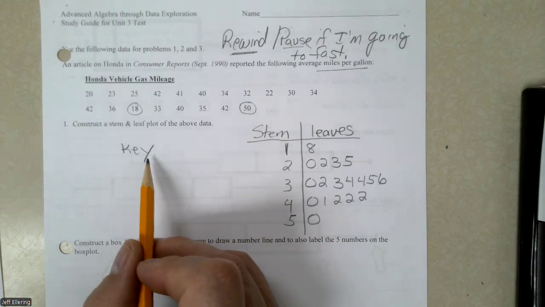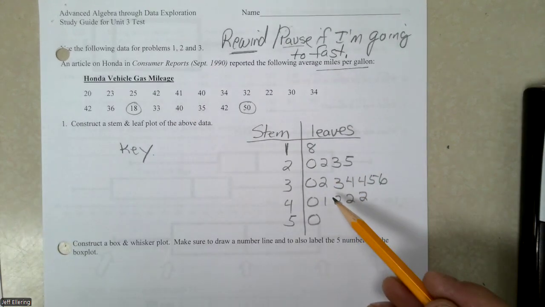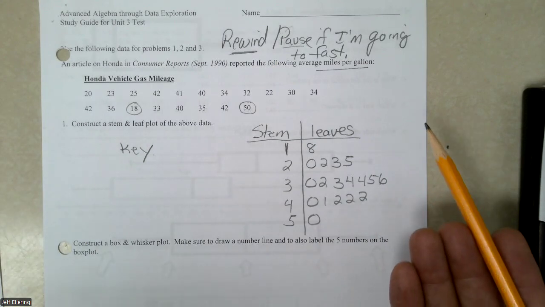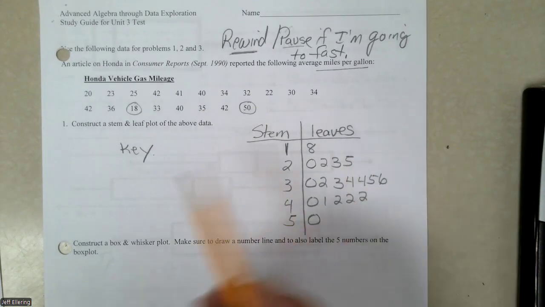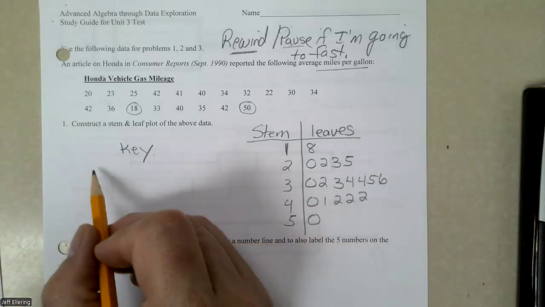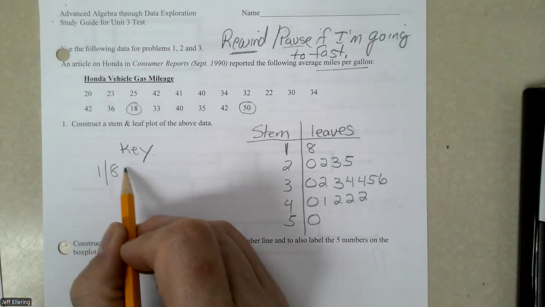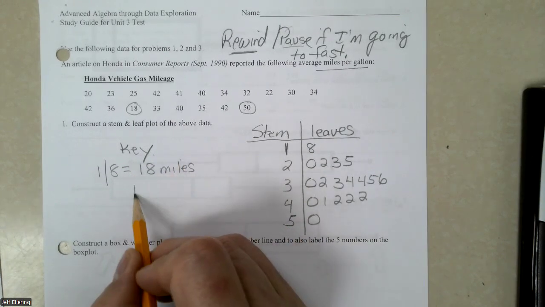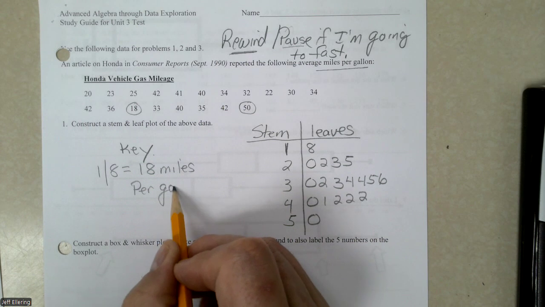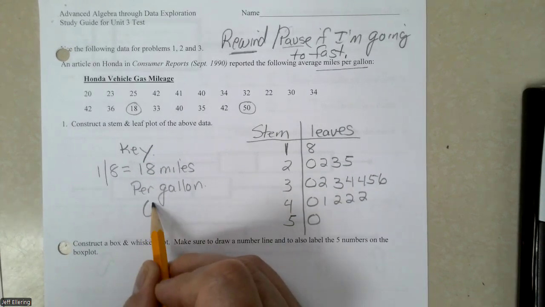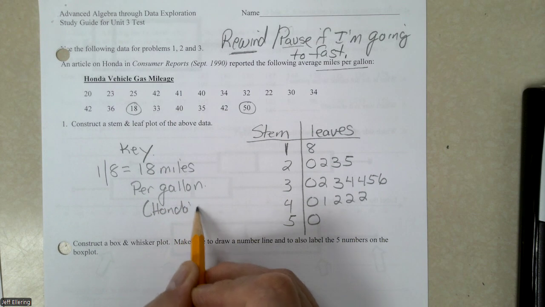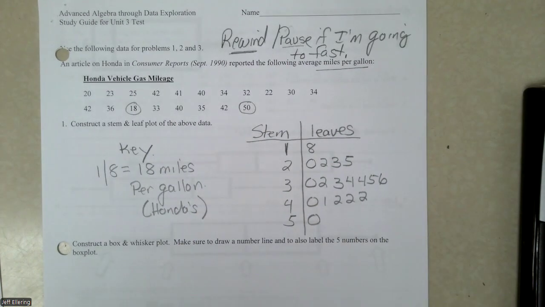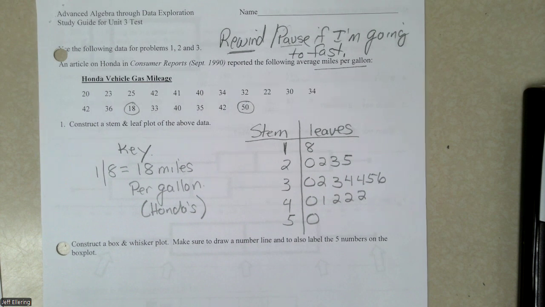Remember, we have to make a key. You are the author of this stem and leaf plot. Anyone who is reading that stem and leaf plot needs to know what it's about, so we need a key. Pick any number you want. I usually pick the first one. All right, there's my key: 18 miles per gallon, and this is for Hondas. Stem and leaf plot.